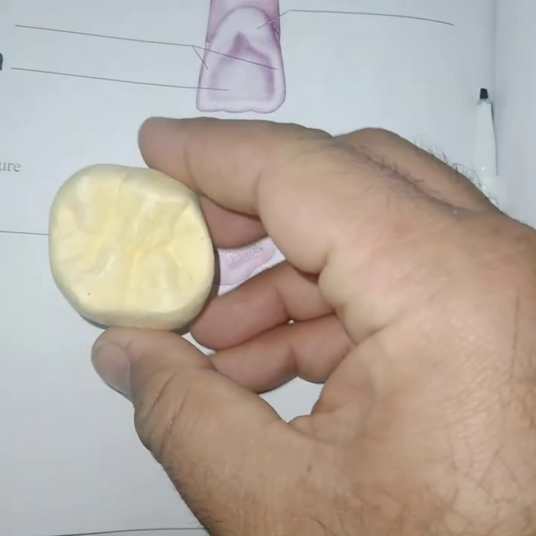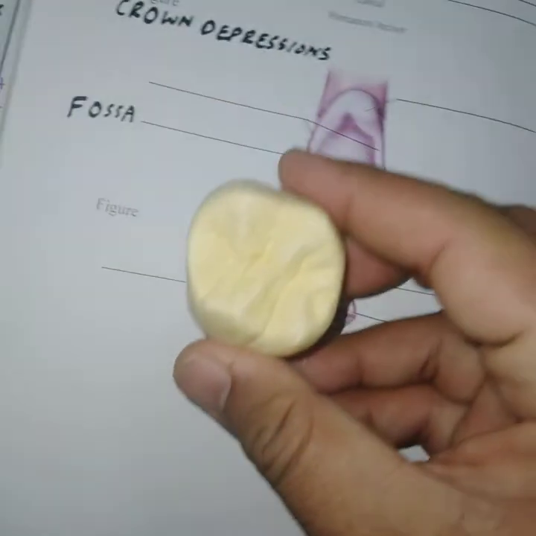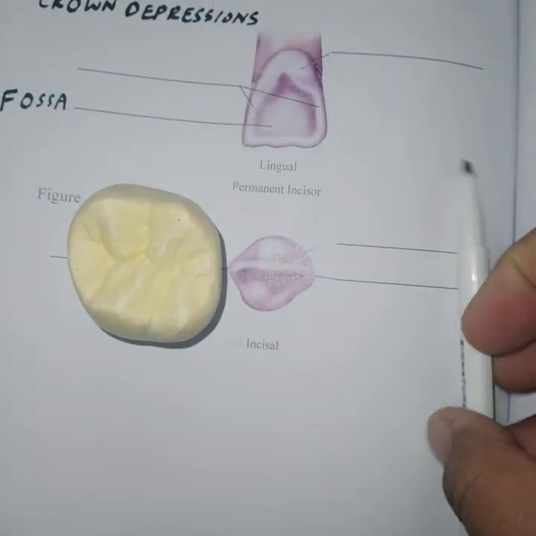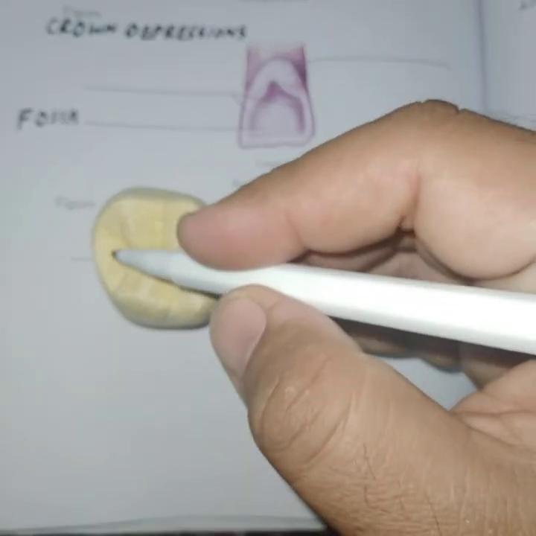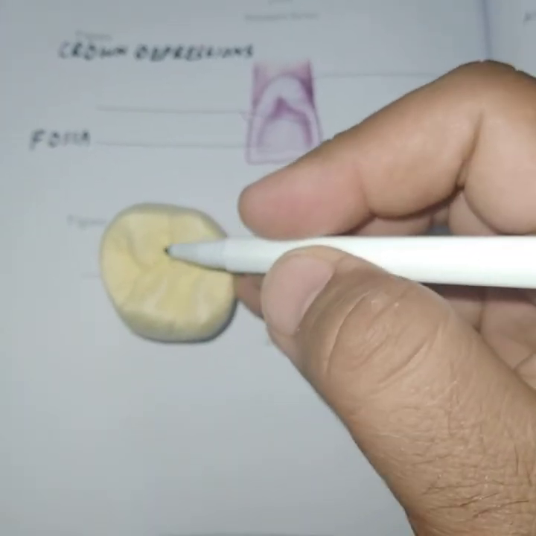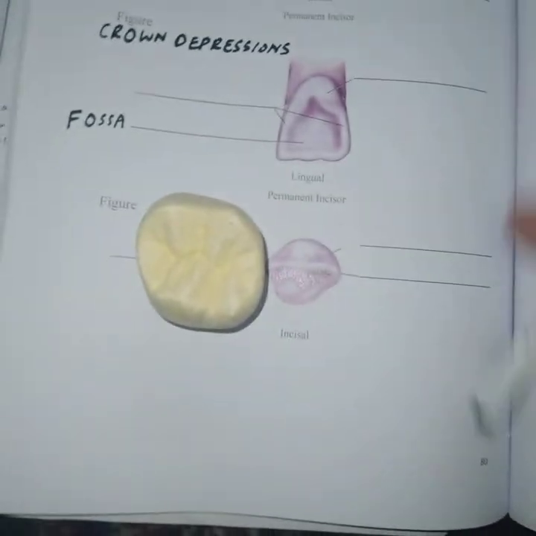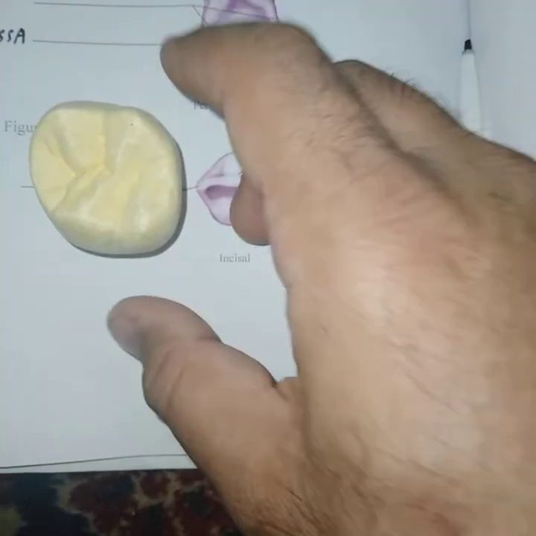Also, in case of maxillary molars, you can see the fossae. Two or more fossae.